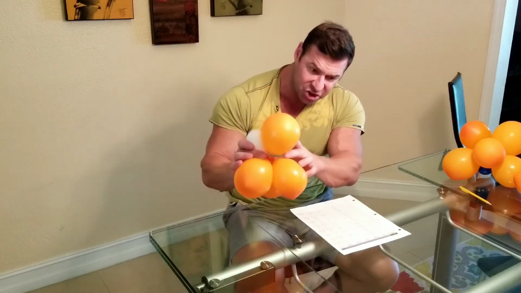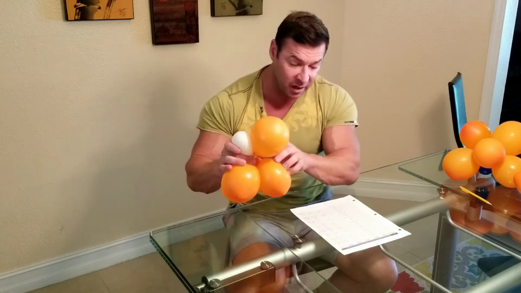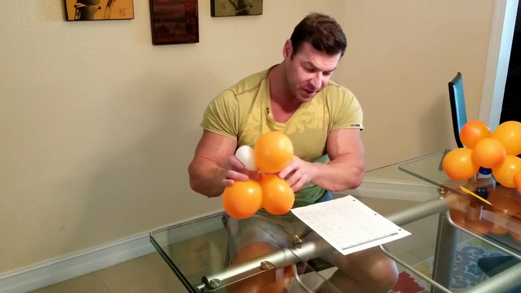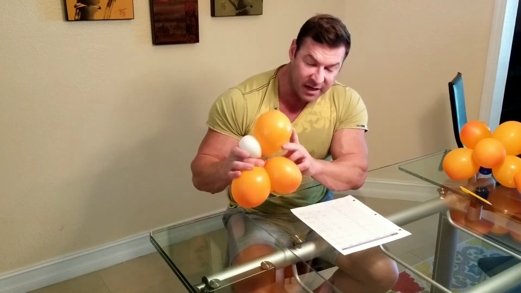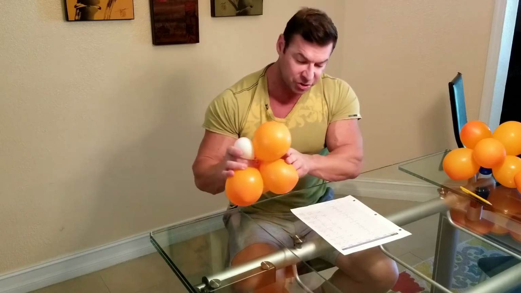So for the bent shape, a simple example is water, and for the trigonal pyramidal molecular geometry, we can give an example, which is ammonia, NH3, and the water is H2O.